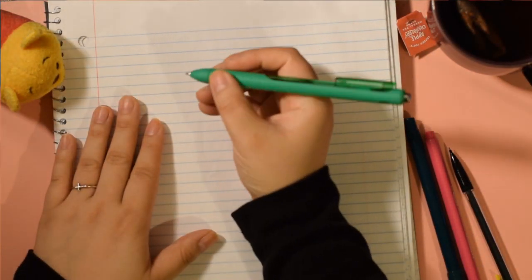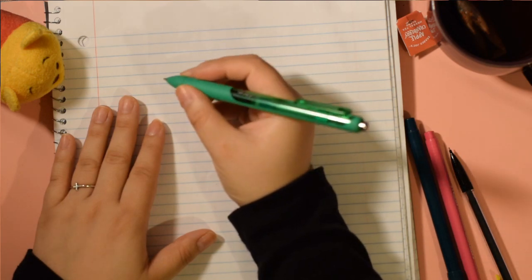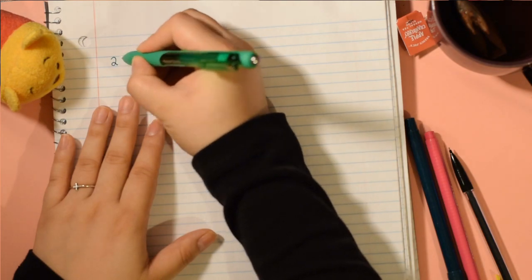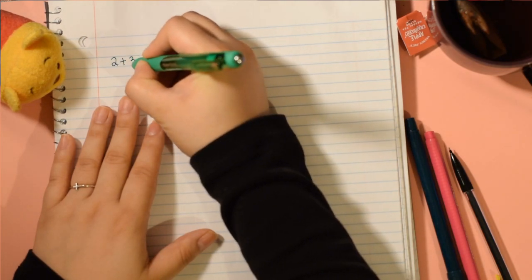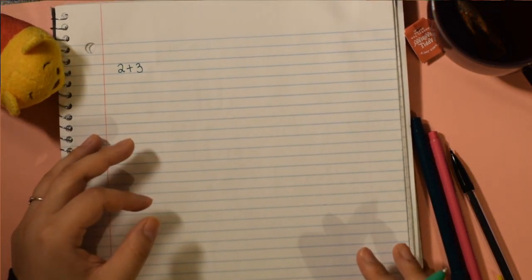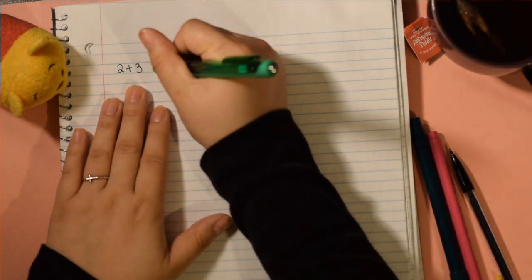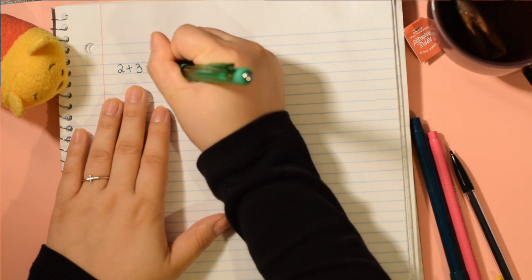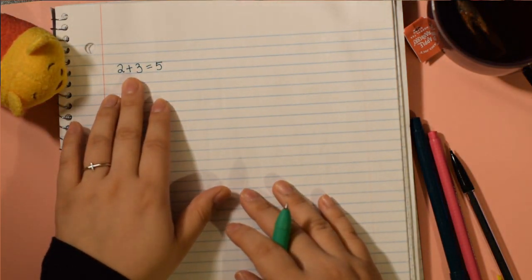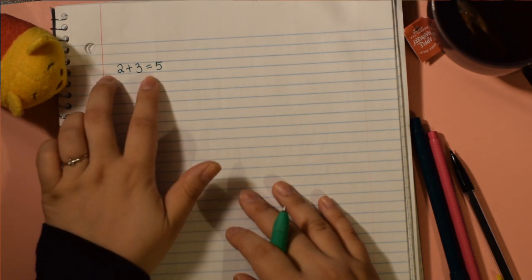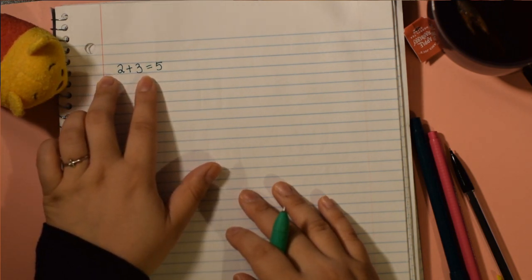for the first time, typically you will just do something plus something. For instance, what is 2 plus 3? That is 5. Very good. So you'll just do one operation, just plus, between two numbers.